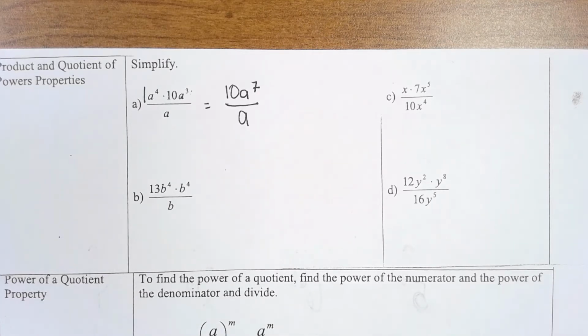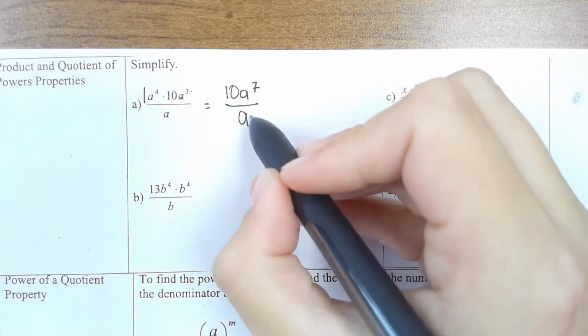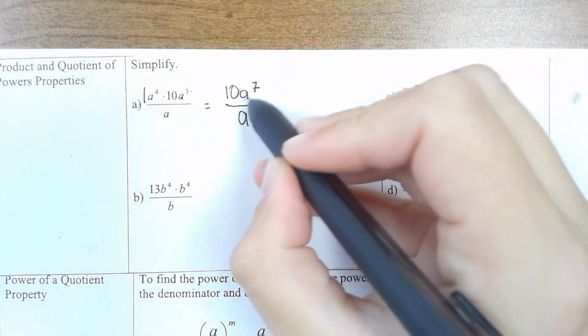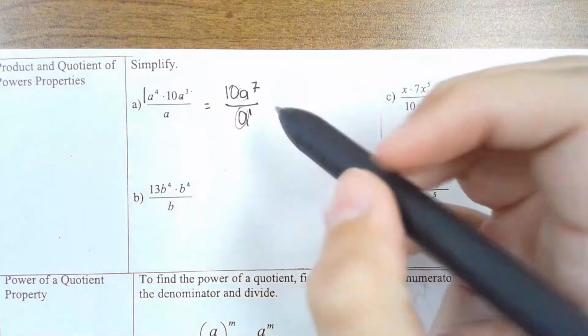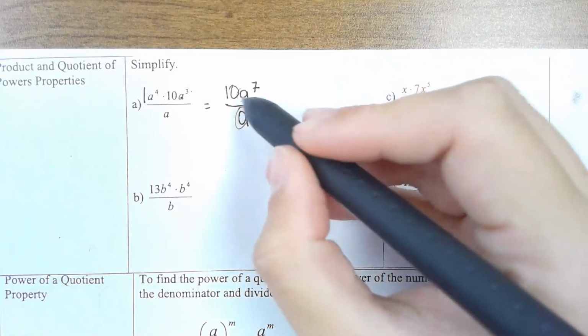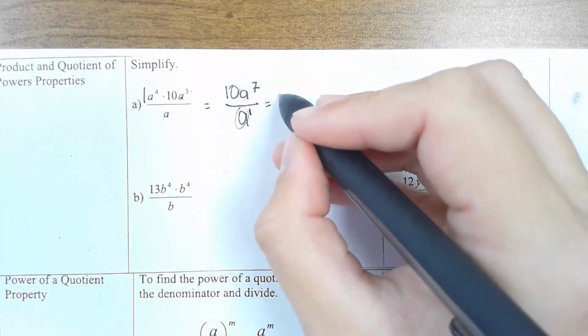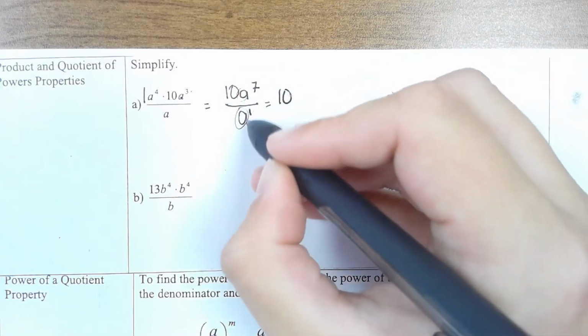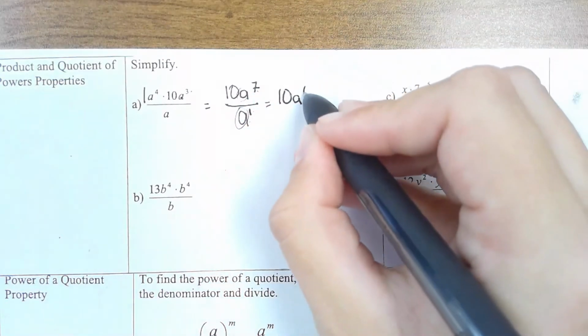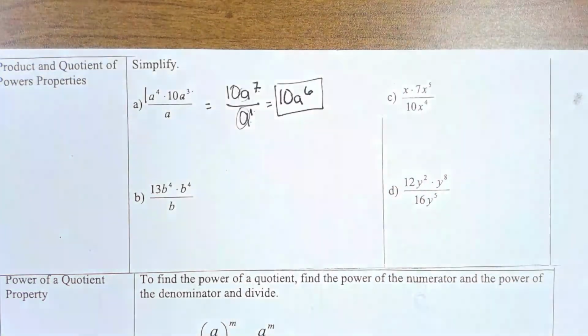Okay, so now I just have 10a to the 7th over a. So remember, whenever we are dividing with exponents, the rule is you're not adding anymore your exponents, you are subtracting. So here I have 10a to the 7th over, remember this can be a to the 1st. So I see my same bases here, so I see my bases of a's, I'm just going to subtract my exponents. So 7 minus 1 is 6. My coefficients, there's nothing to simplify 10 with, so I'm going to leave 10 alone. Keep your base of a. And like I said, subtract your exponents. So 7 minus 1 is 6. So this answer is 10a to the 6th.